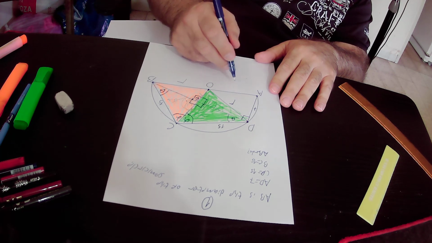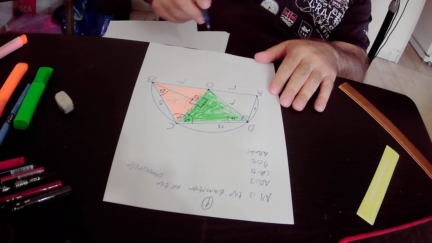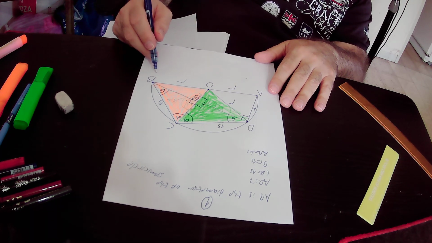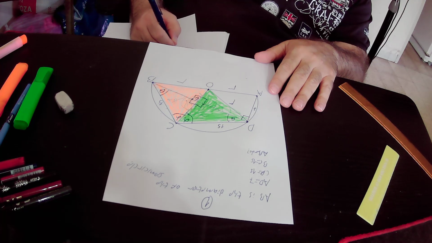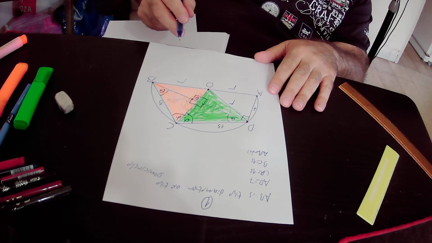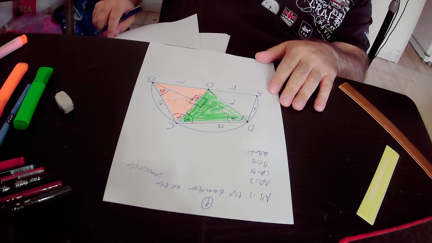Therefore, OA is defined as the radius of this semicircle. So, what is the value of AB? AB equals R plus R, that is 2R, and we also know that AB is the diameter of the semicircle, so the diameter of any circle or semicircle is always twice the radius.